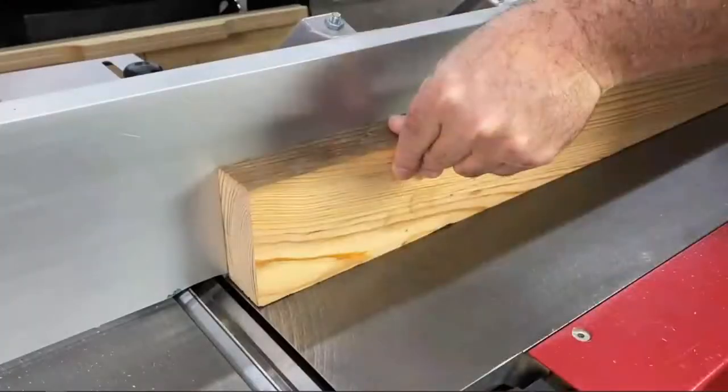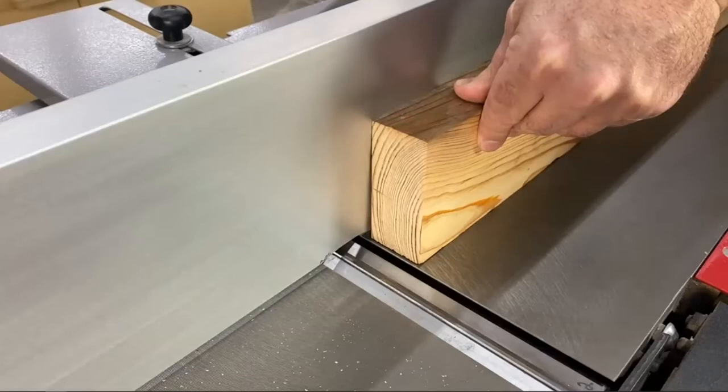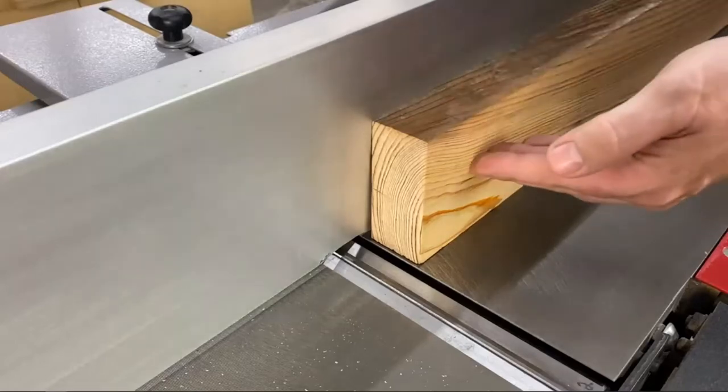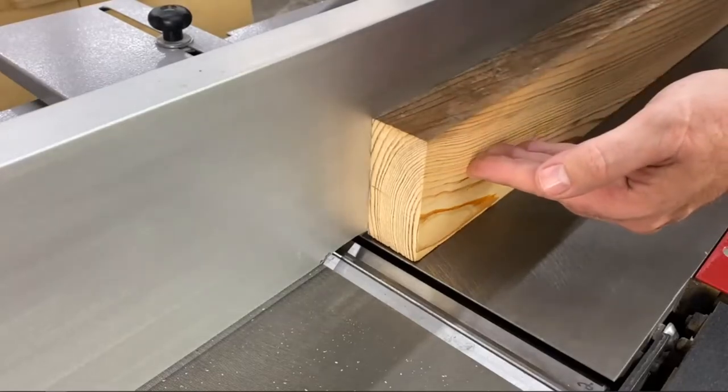You do not want to apply diagonal force from the top. This has a tendency to push the bottom away from the fence and can easily happen without you noticing it. You need to apply force in the center of the board against the fence.